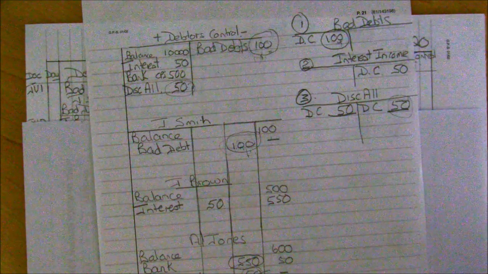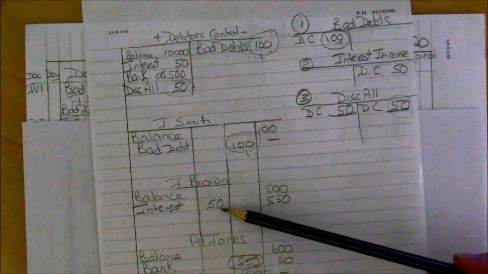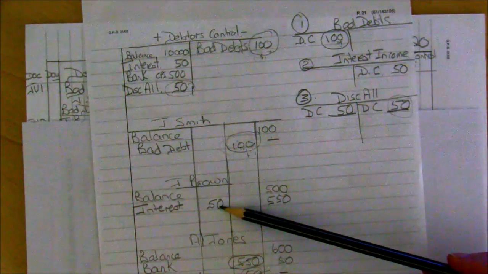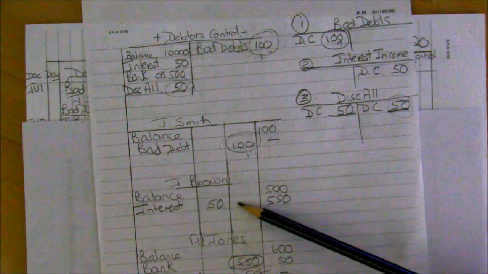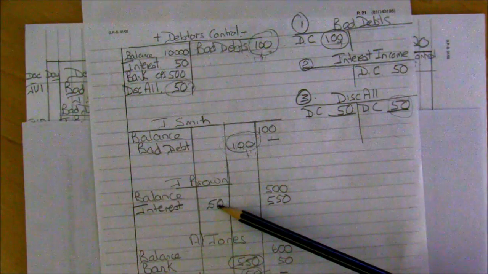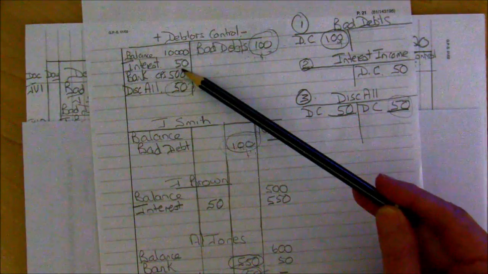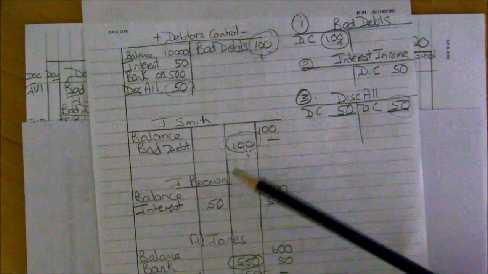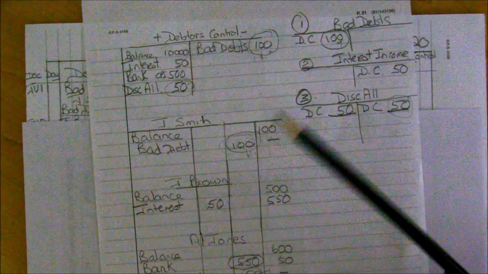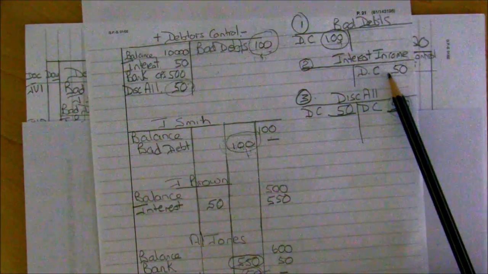Then the second of the entries we did was we added on to J. Brown interest. We charged him interest. So we said J. Brown being a debtor, we're adding on, so we debited J. Brown, and therefore we debited the debtors control. So there's the debit. What did we credit? We credited an interest income account because this is an income account.